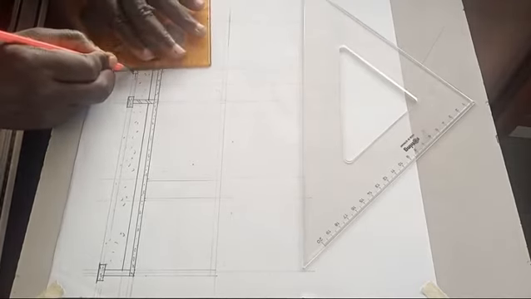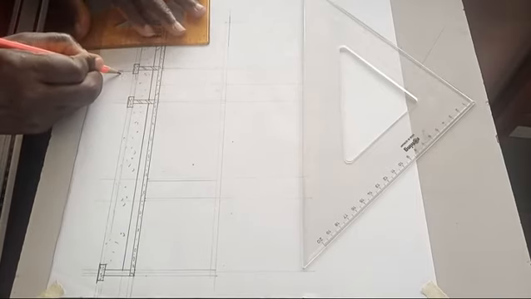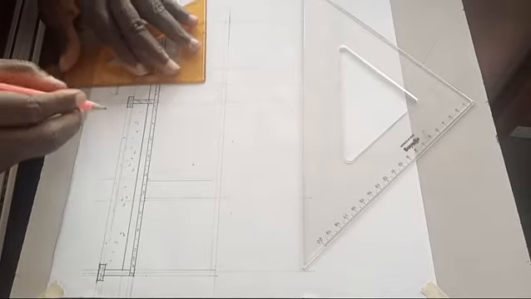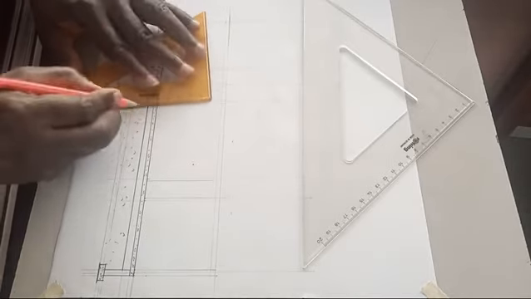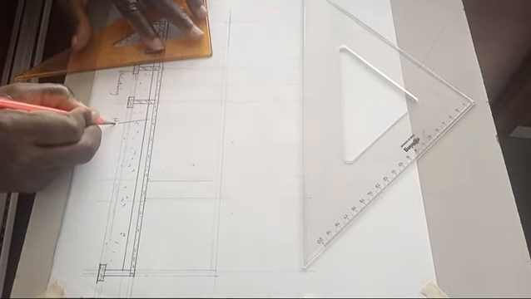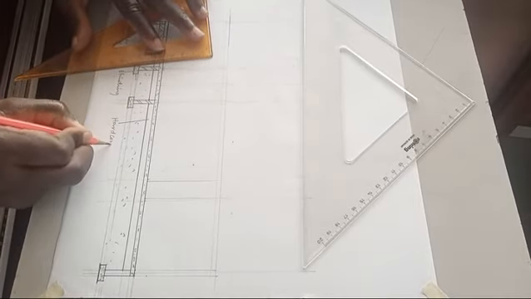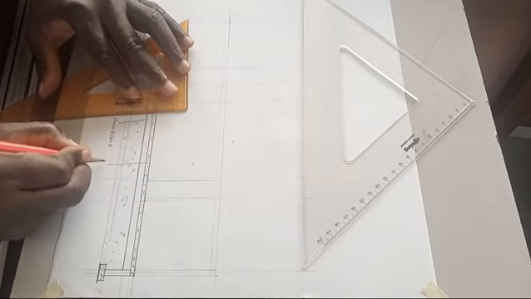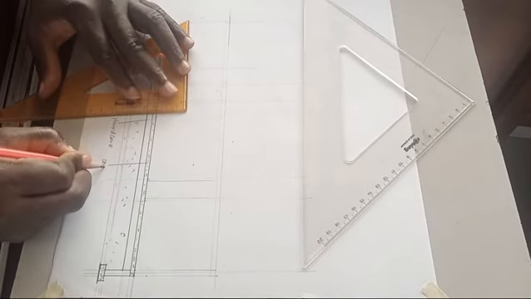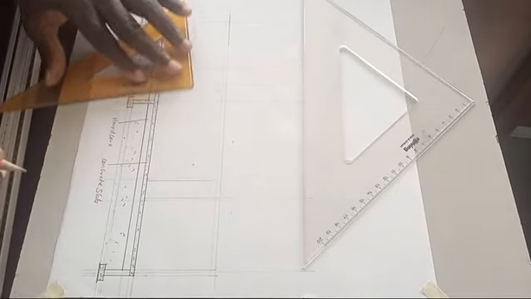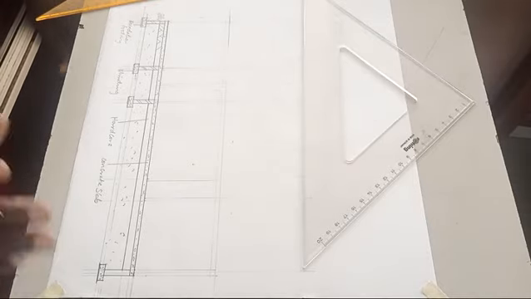Then here you can put blinding. Then here you put hardcore, and this one is concrete slab. So those are the major foundation members.